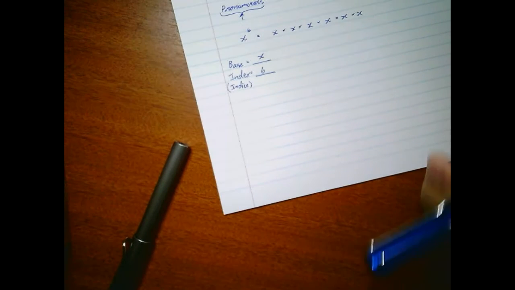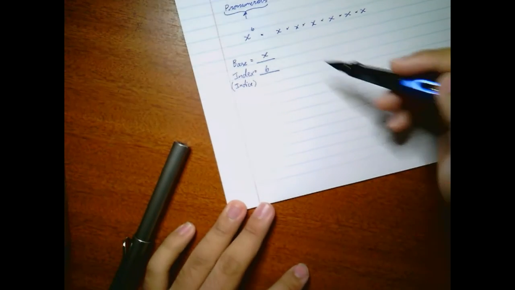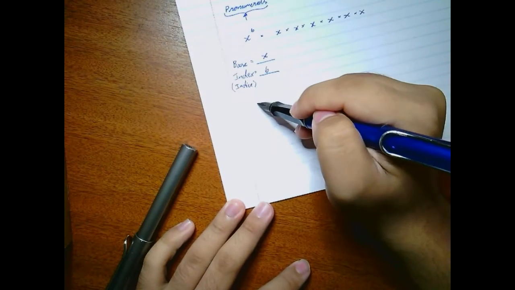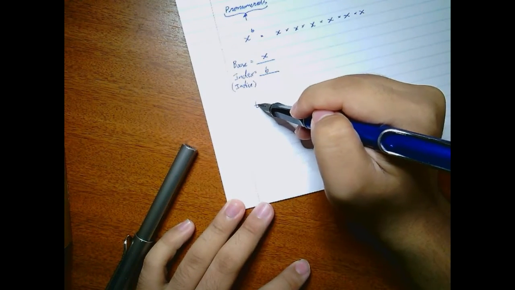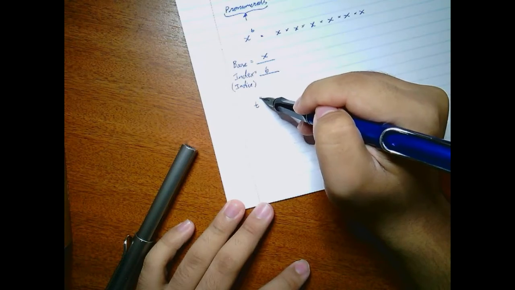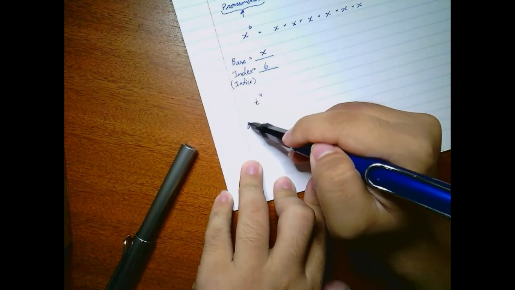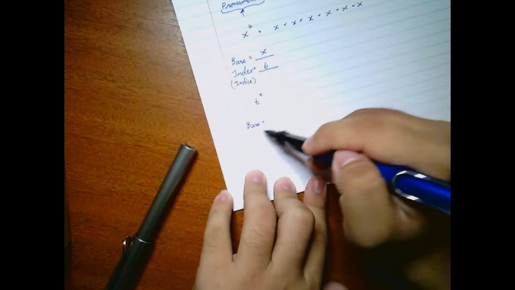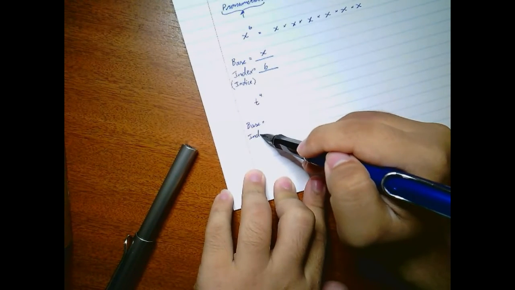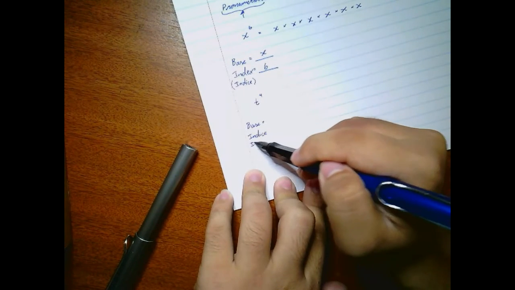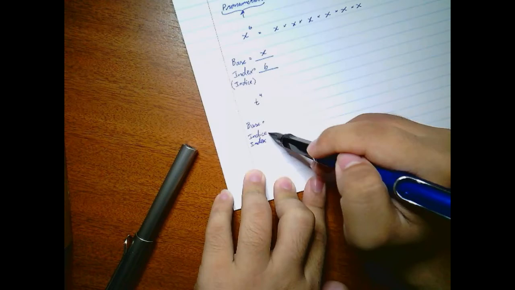And just one more example, just to be 100% certain. If I have t to the power of 4, I want you guys in your heads, let me know, what's the base, and what's the indice or index. I'm going to be using them interchangeably, whichever one.